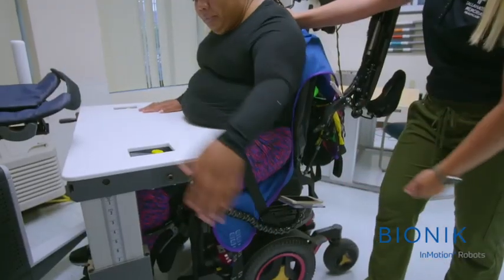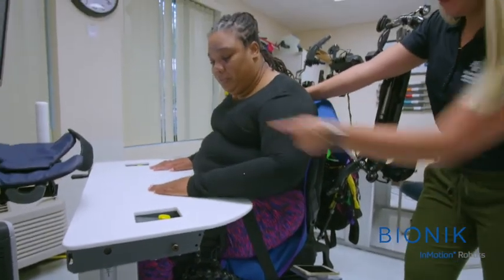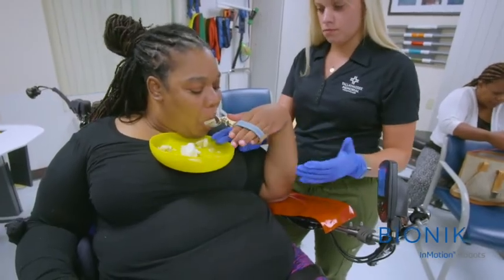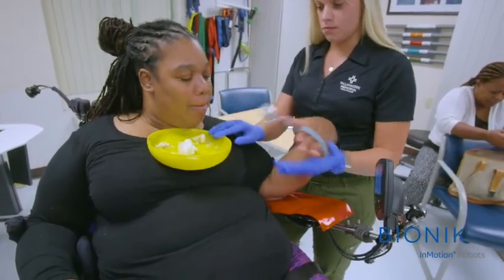And this carries over with their driving. It's carrying over with them even driving their electric wheelchair. It's carrying over with their feeding. It's carrying over with all the functional activities that we do.